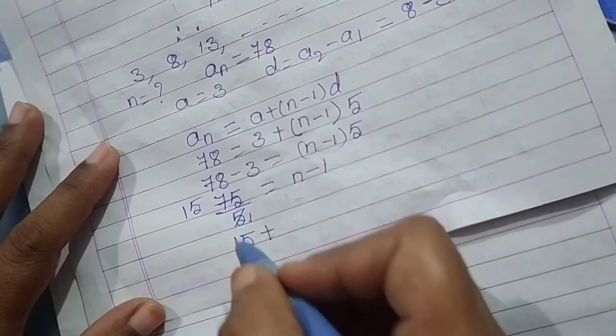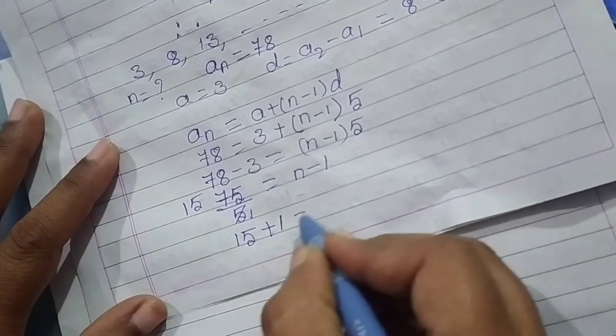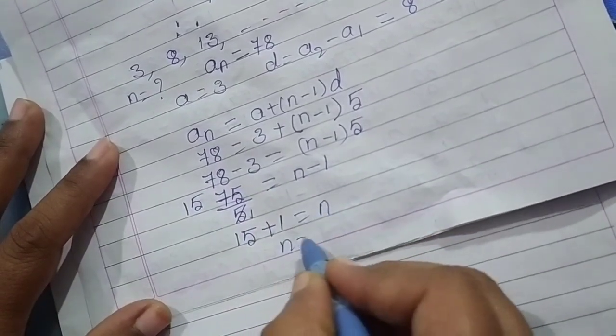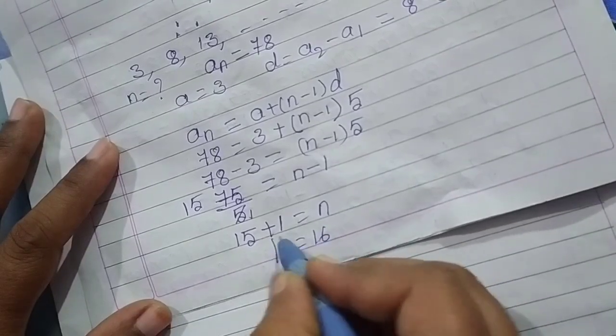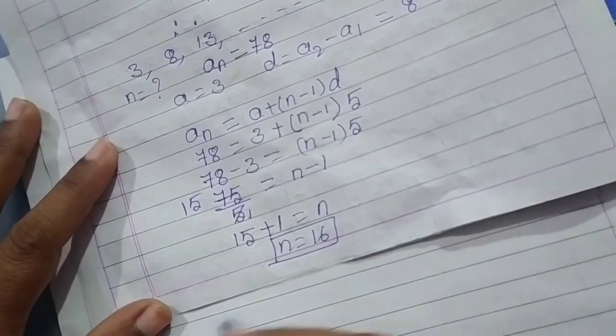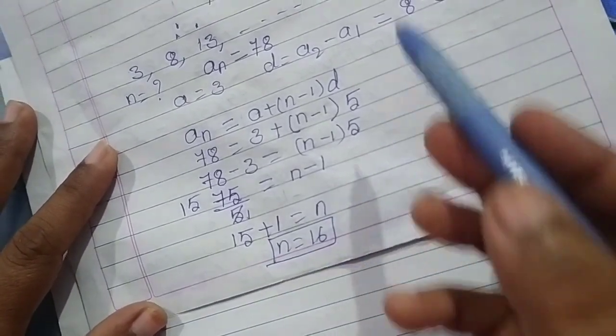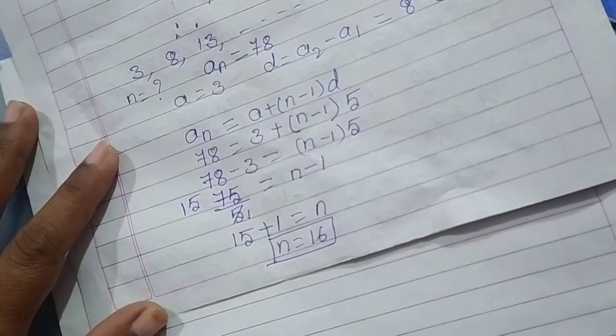Transposing minus 1 to the LHS, 15 plus 1 is equal to n is equal to 16. So what have we understood from this? The 16th term is 78.